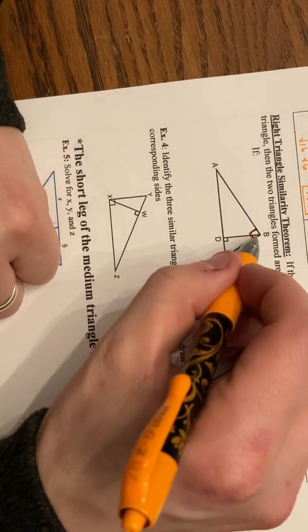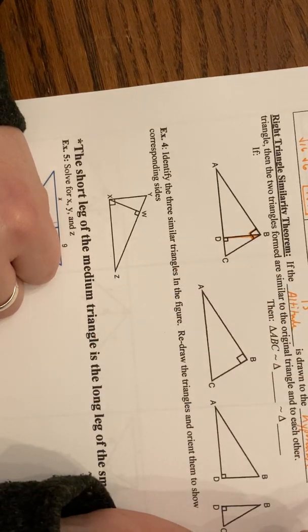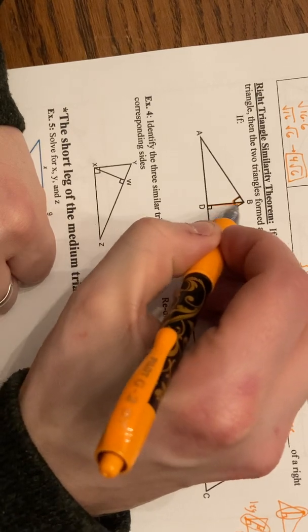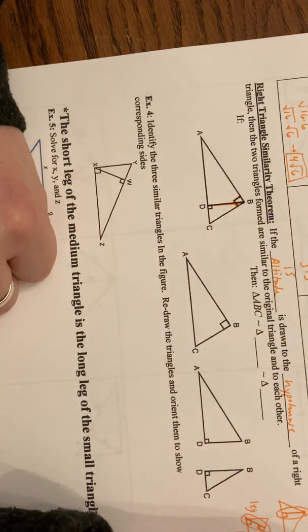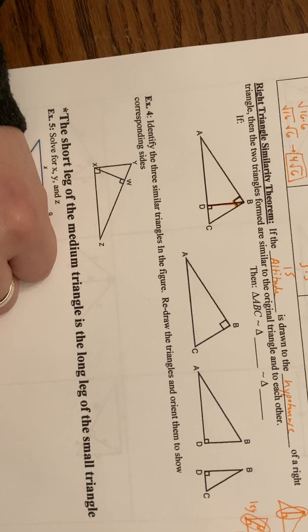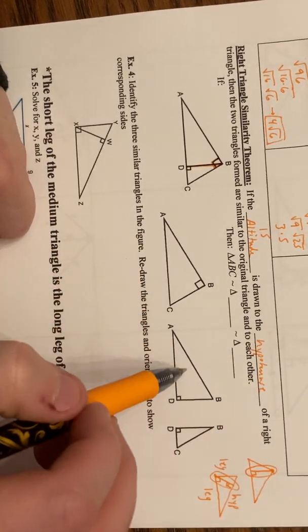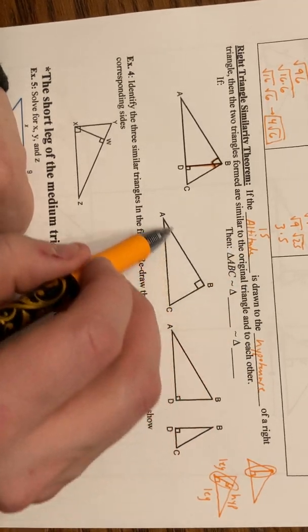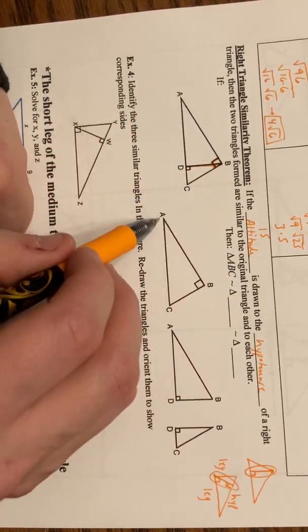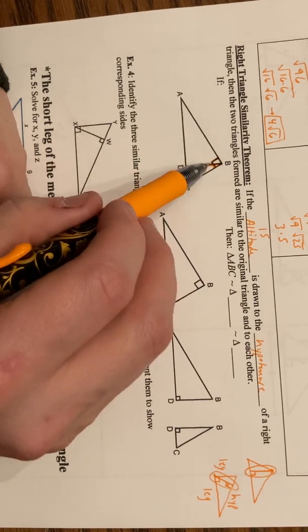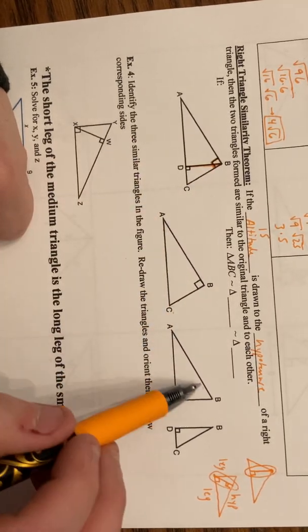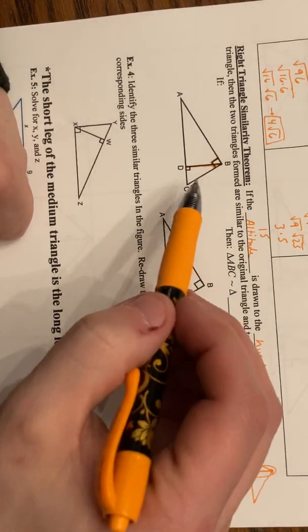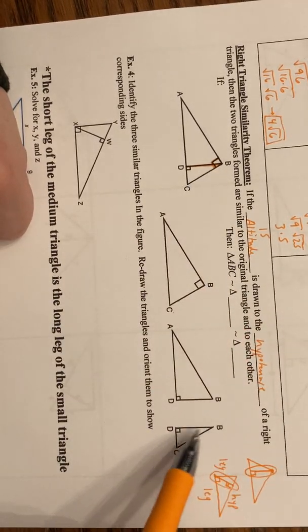So it turns out that in a right triangle, when you draw the altitude, you get 3 new triangles. So when I draw this line in there, I now have 3 triangles. Here, here, and here. Okay? So you can see that here's the overall big triangle, triangle ABC. I've got this medium triangle right here, ABD, and I've got this small triangle here, which is BDC.